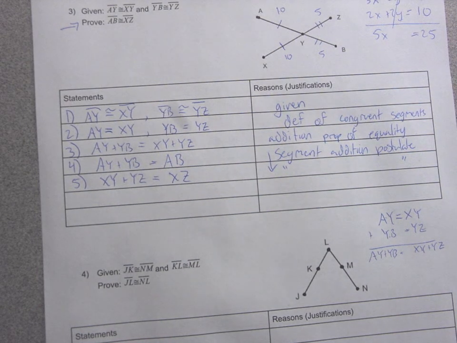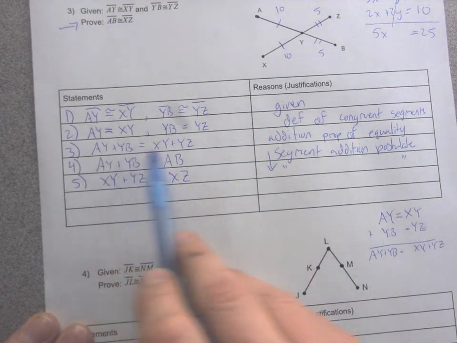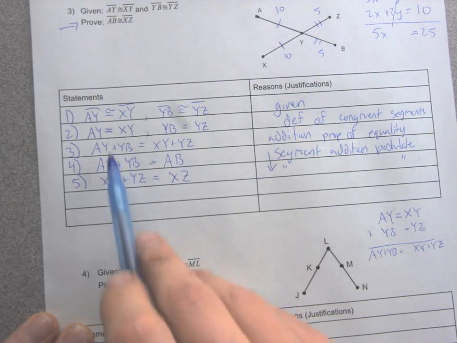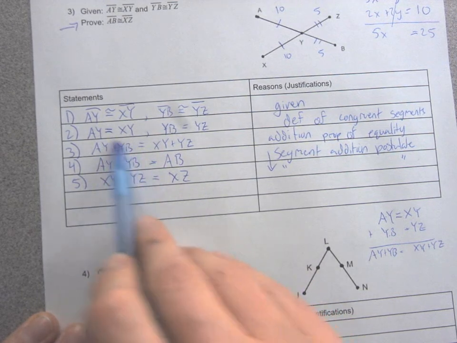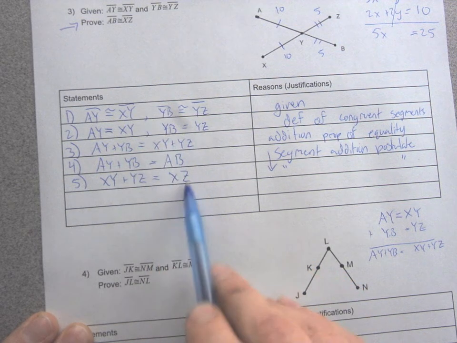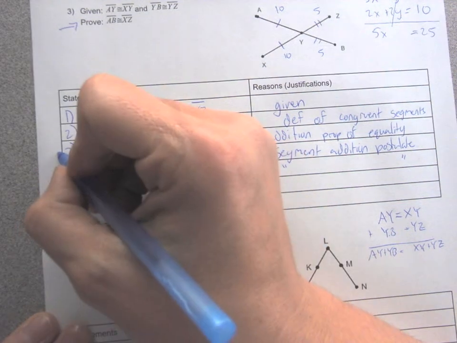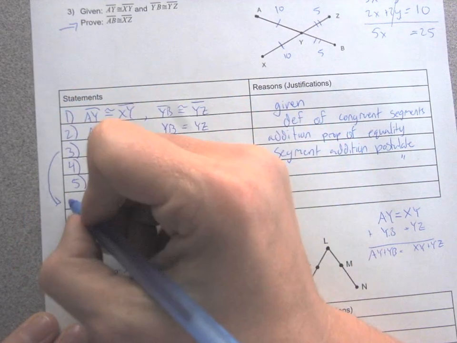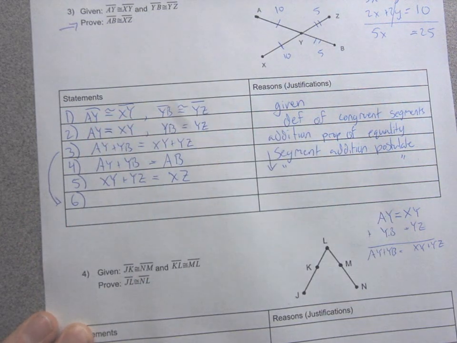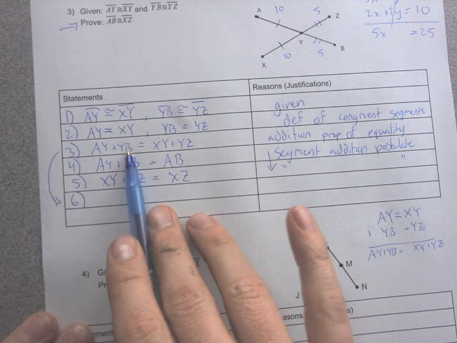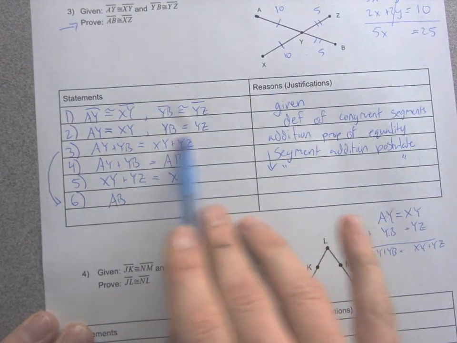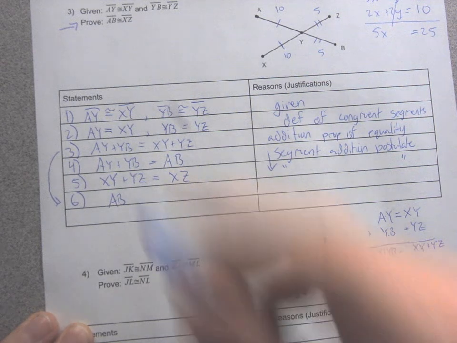Okay, so let's talk about where we're at. We know that AY plus YB is equal to XY plus YZ. But we know that this is equal to AB, and we know that this is equal to XZ. And so what we do here is we basically rewrite step 3, but we replace AY plus YB with AB, and we replace XY plus YZ with XZ.